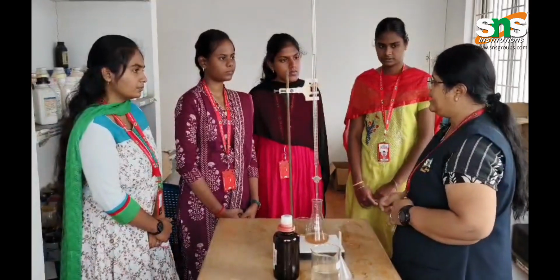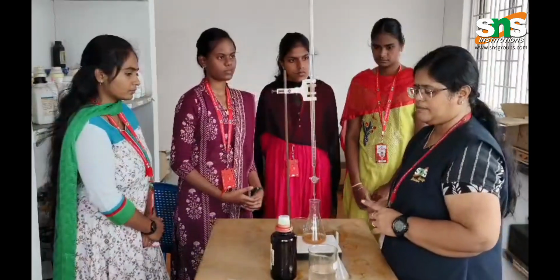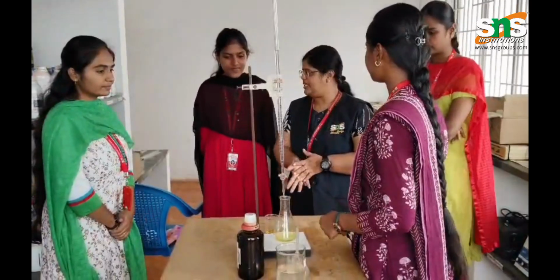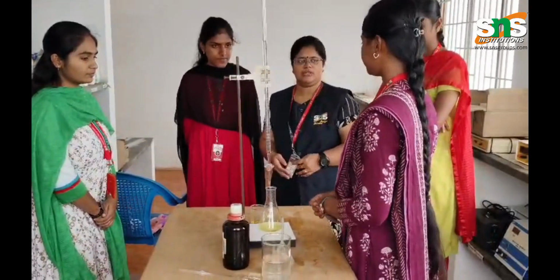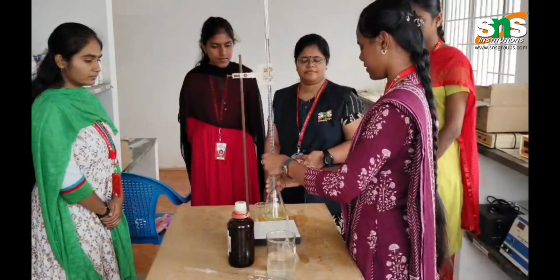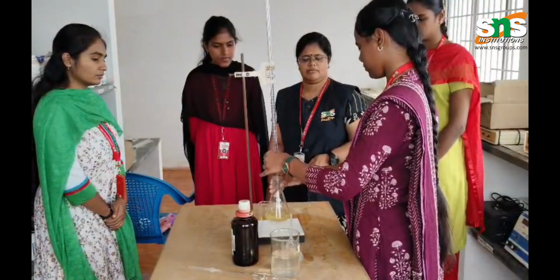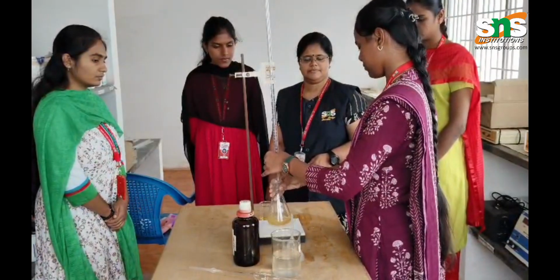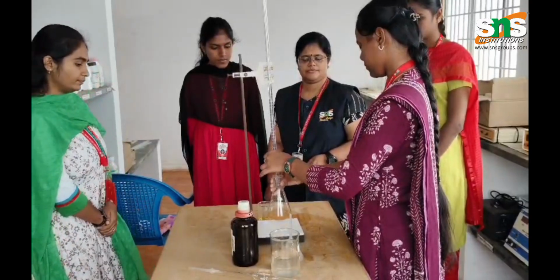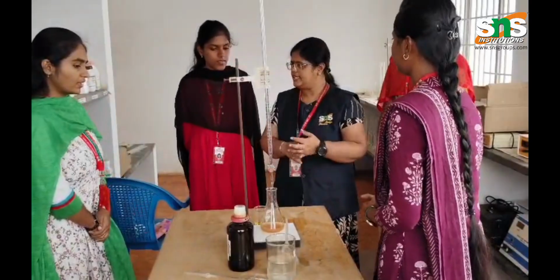So who can do that? Ritika, you do it. Now Ritika will be doing the titration with the sample water. We do this titration for sample water. Endpoint reddish brown. So you're getting the reddish brown color.